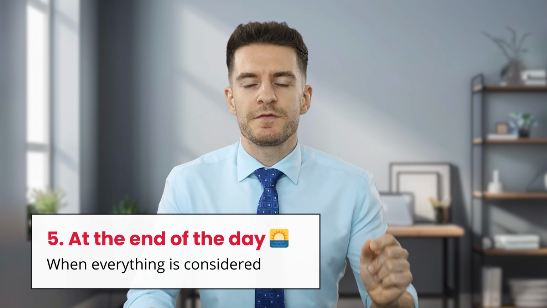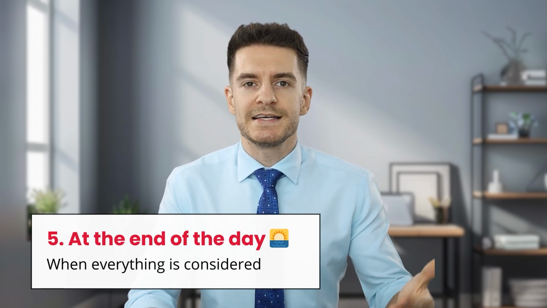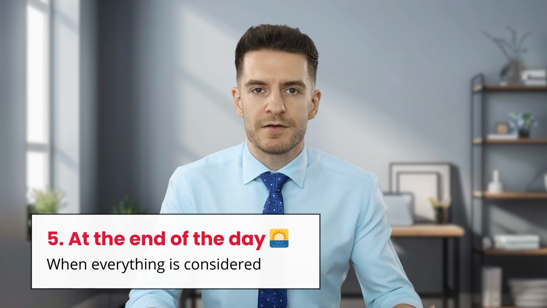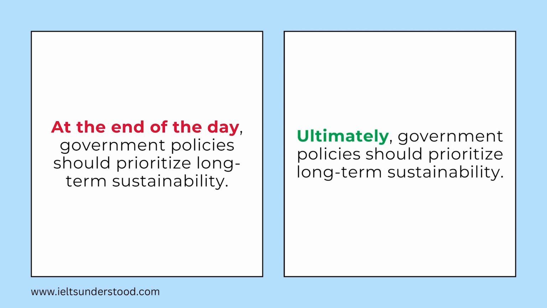Okay, the fifth and final idiom is at the end of the day. This means when everything is considered, when you think about everything. Here is an example. At the end of the day, government policies should prioritize long-term sustainability. Note that's too informal. Instead of that, we can use a very professional word, ultimately. This has the same meaning when all things are considered or thought about. Ultimately, government policies should... So try not to use idioms in formal writing. They are more suitable for speaking.